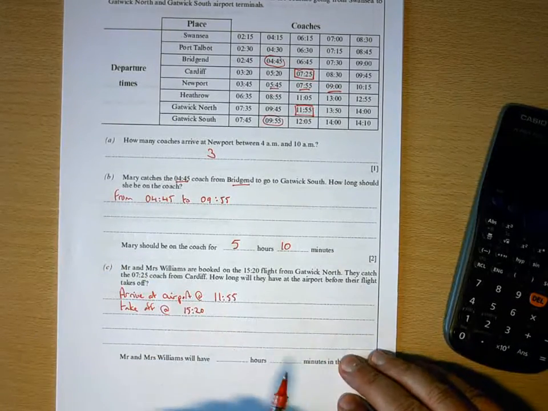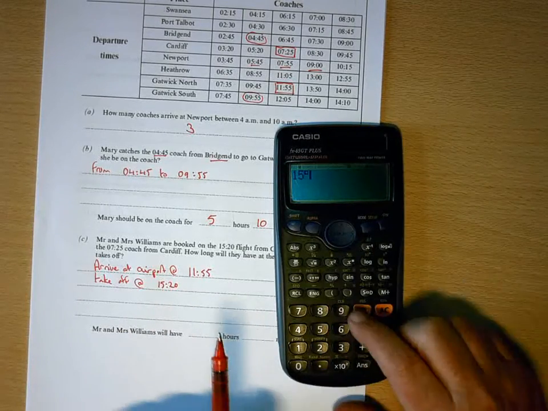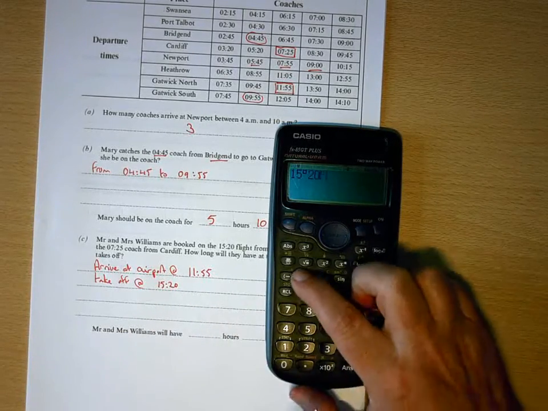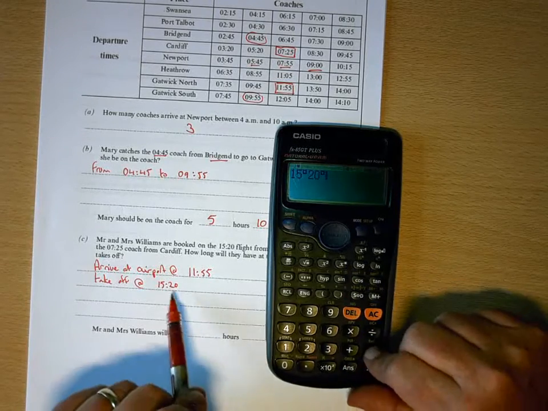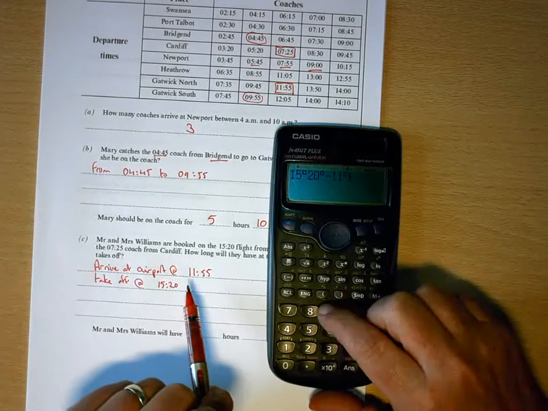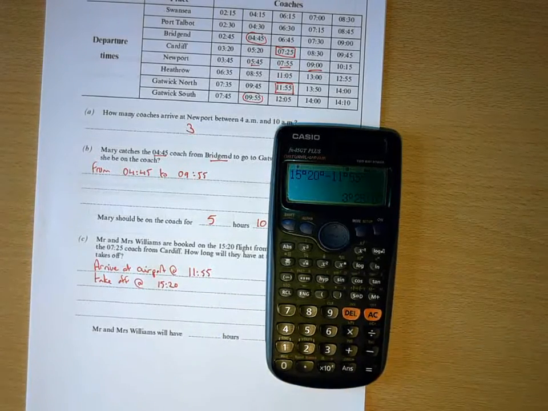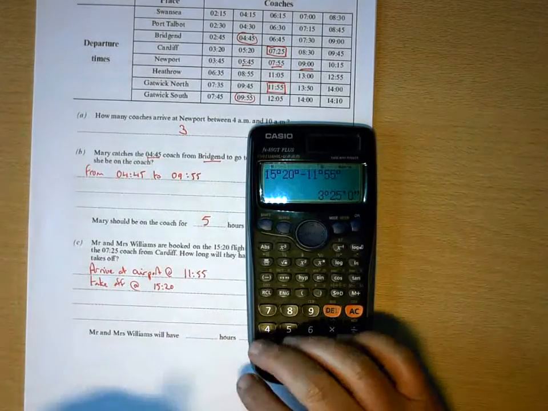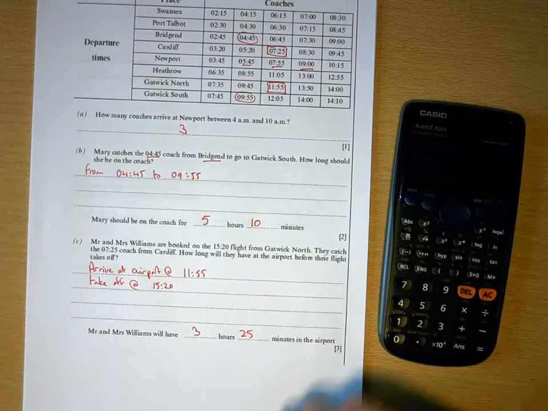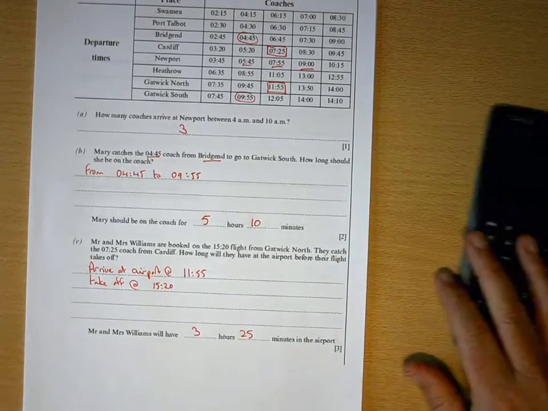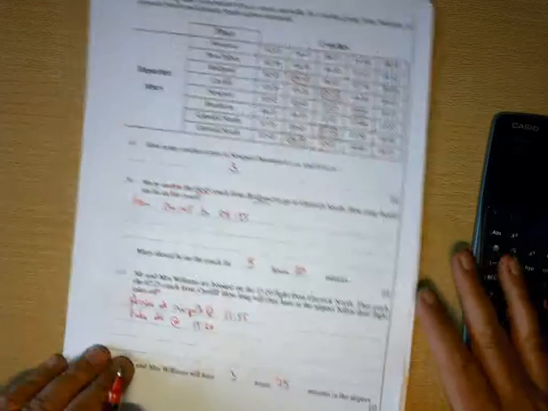So again, on our calculator now, if we do 15:20, you have to press the button after the 20 as well. Take away 11:55. You can see there 3 hours and 25. So it's really straightforward to answer those questions if you can use a calculator.